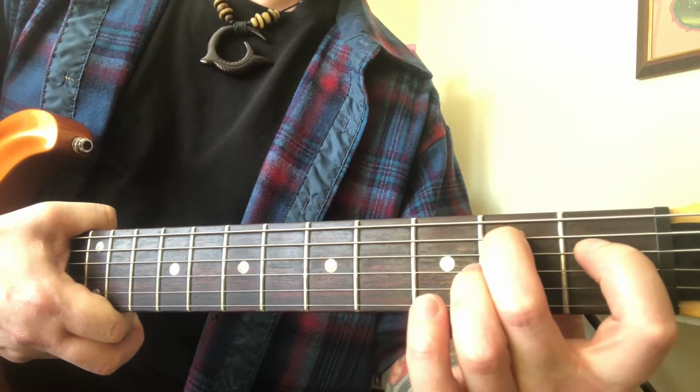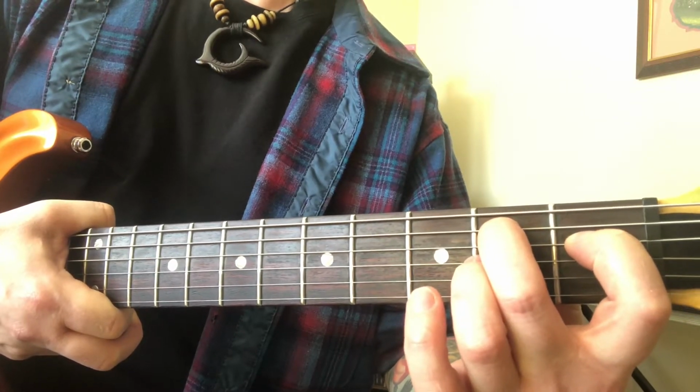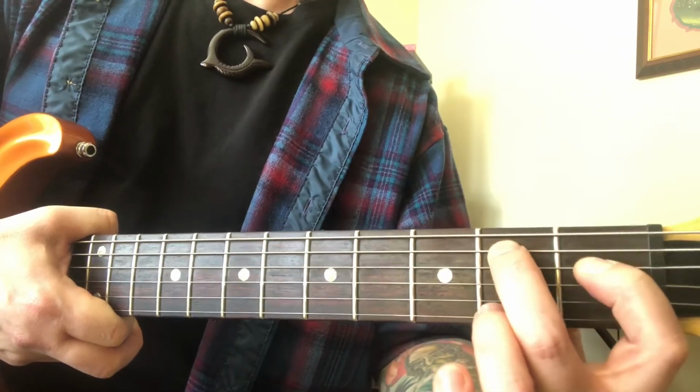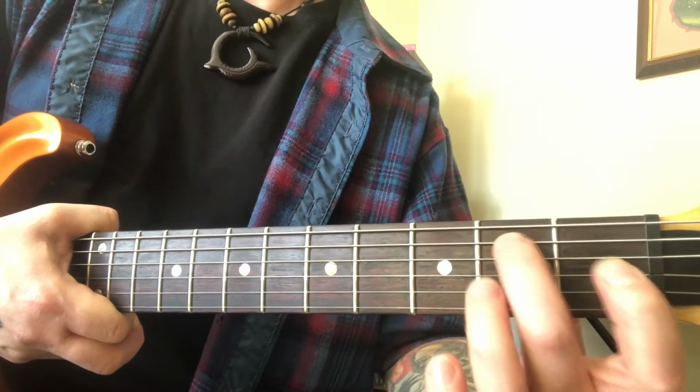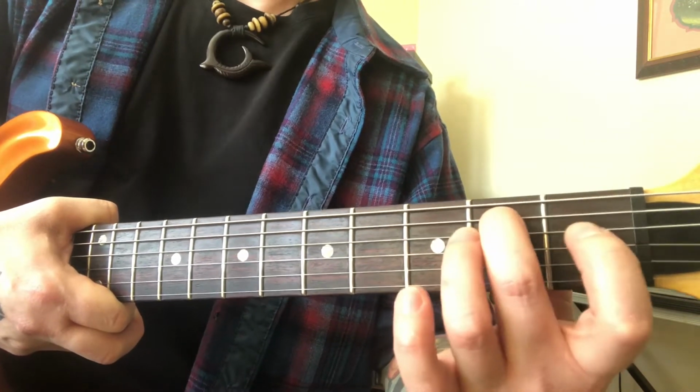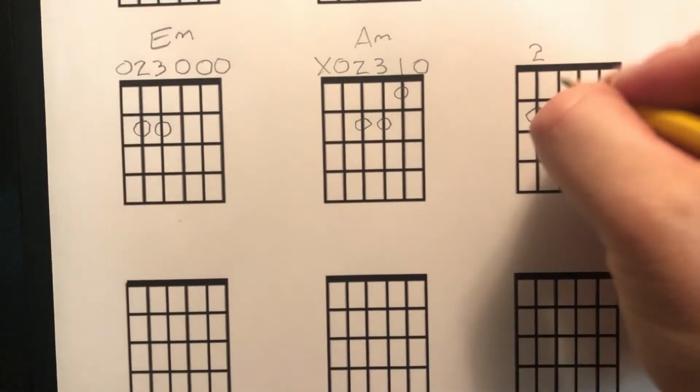Now our 1st finger goes on the next string, and that's in the 1st fret. Okay, so there's the lower portion. 2nd finger, 1st finger. That's 2nd fret, 1st fret.